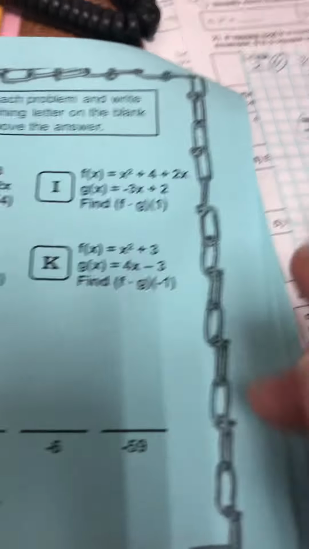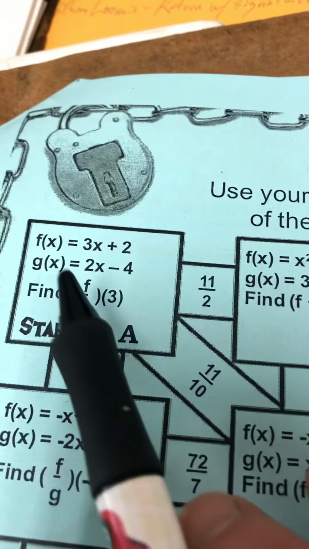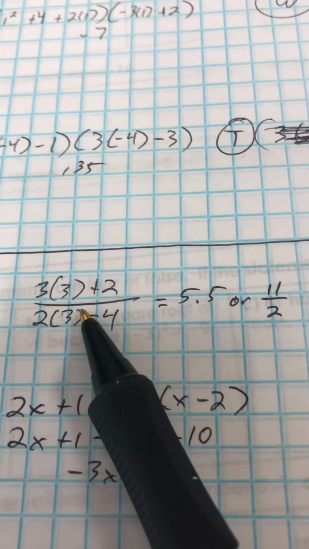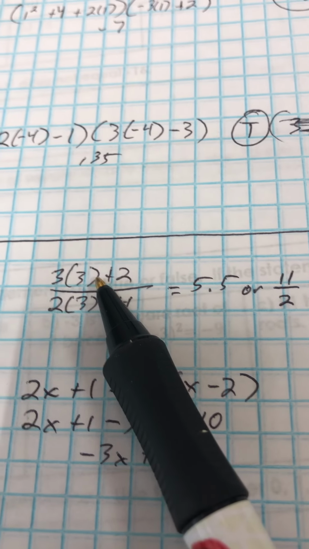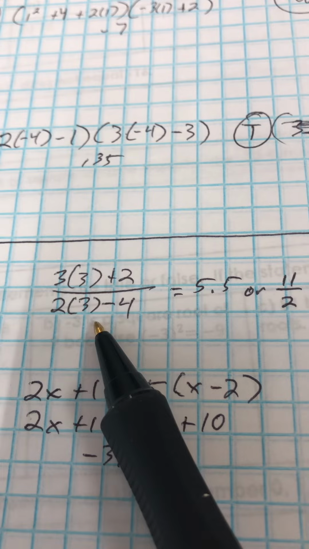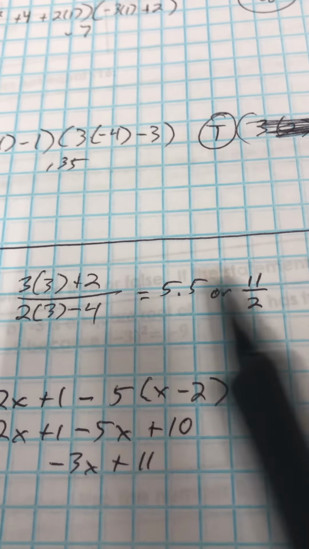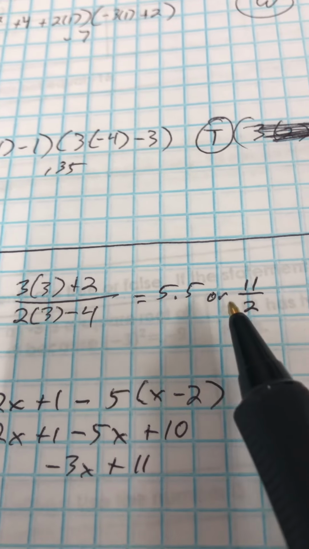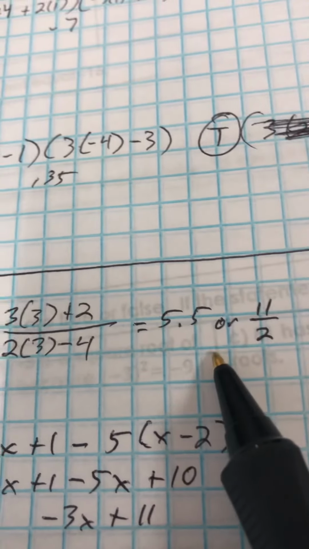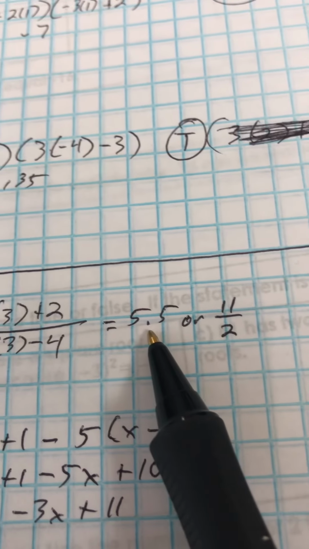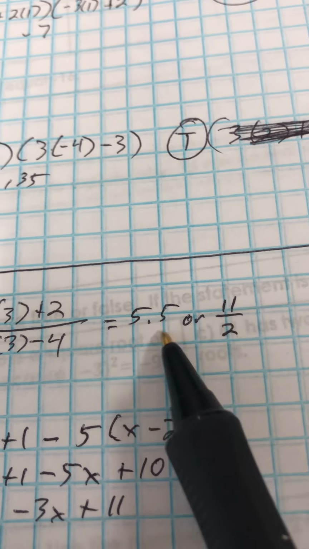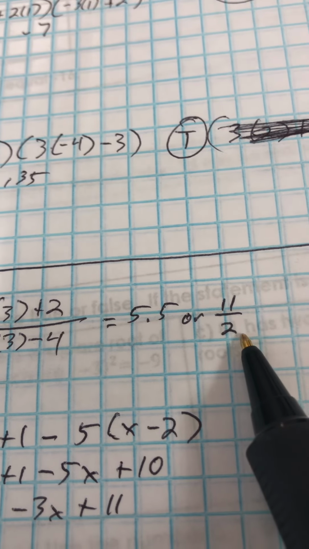Okay. Looking at level 3 stuff, I'm going to start at the start and then show you where you should go next. So for that first problem, you're just going to substitute in 3 for x, and you're going to divide f of x by g of x, and you should get 5.5 on your calculator when x is 3. Well, they have it as a fraction, and 5.5 would be 11 over 2.